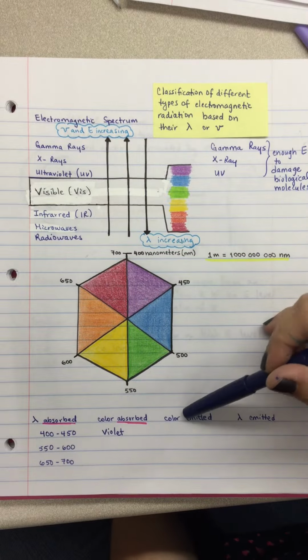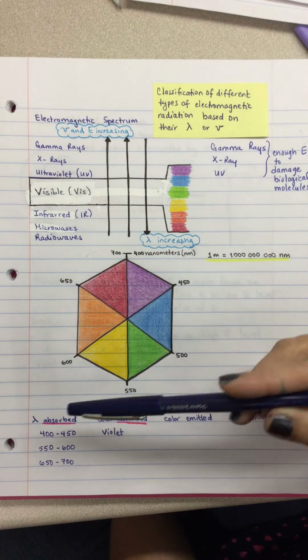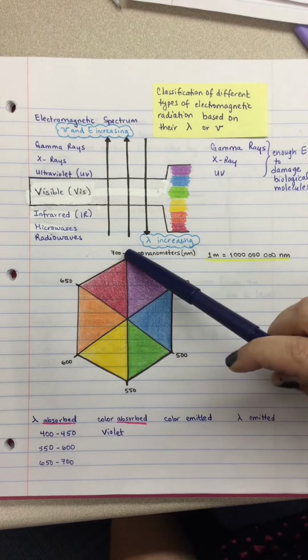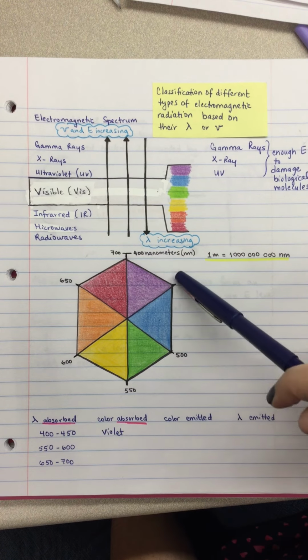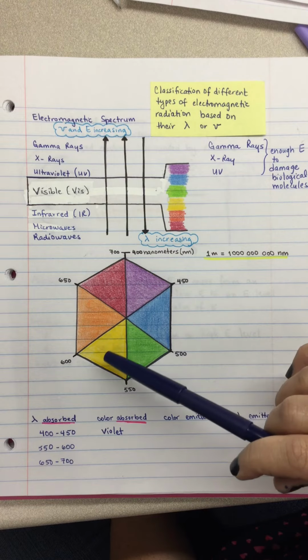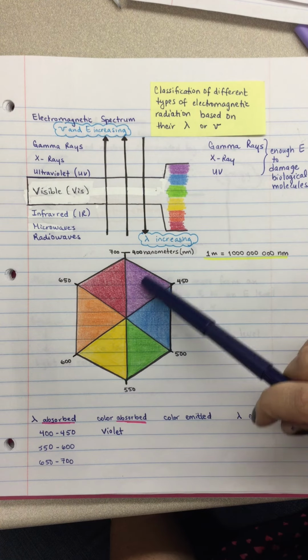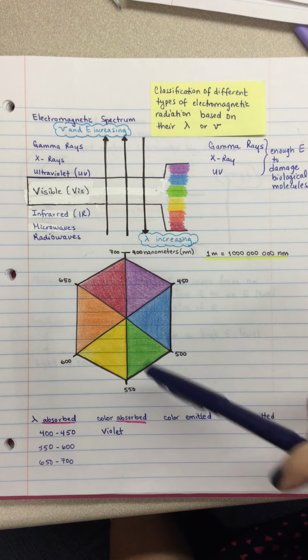Now, to find out the color emitted, the wavelength emitted, this is what you have to do. If something is absorbing wavelength between 400 and 450, it's going to be emitting wavelength between 550 and 600. It is the one that is opposite to it. Okay?